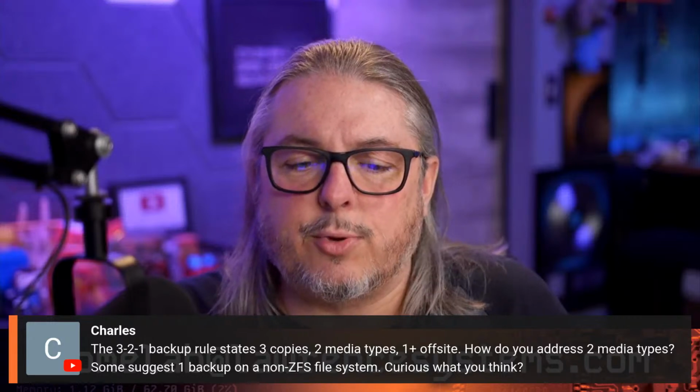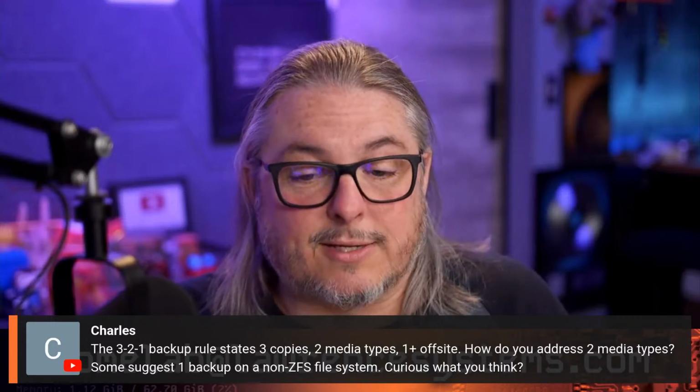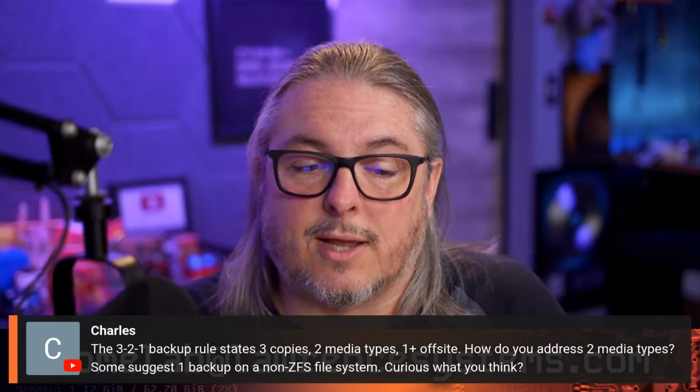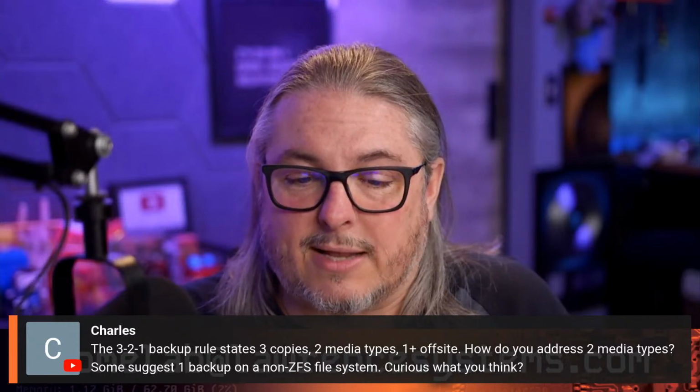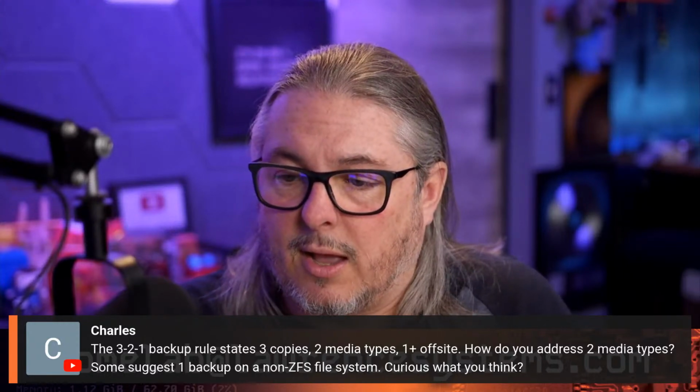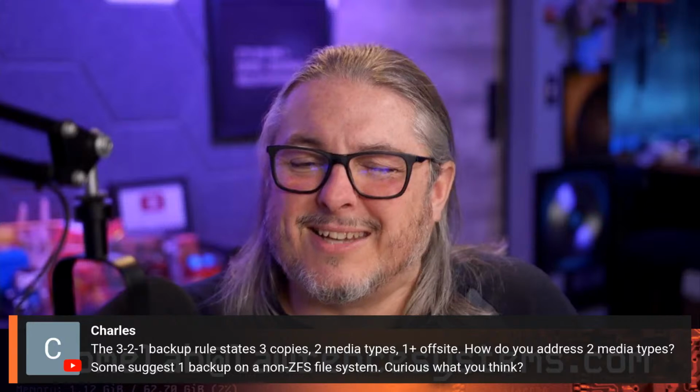3-2-1 backup states: 3 copies, 2 media types, 1 offsite. How do you address 2 media types? Someone suggests one backup on a non-ZFS file system. Curious what you think. I don't know about the 2 media types.